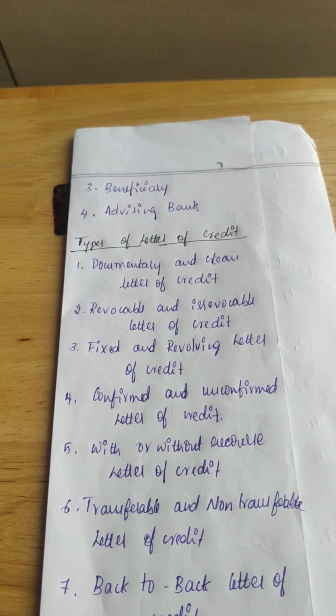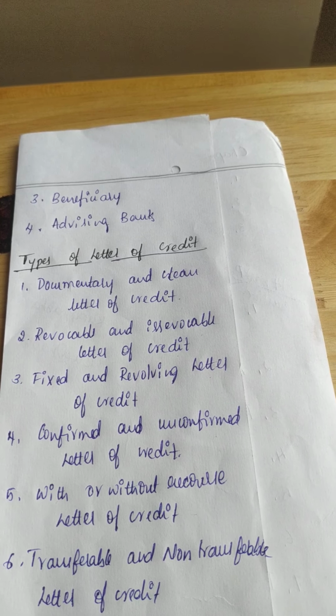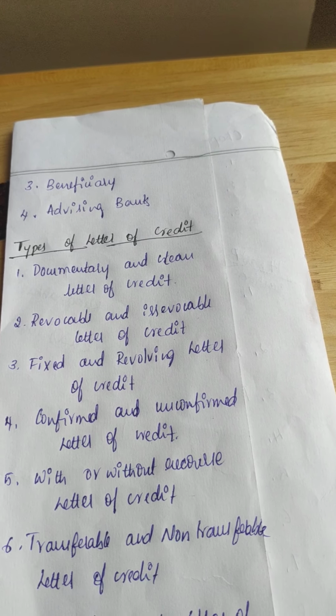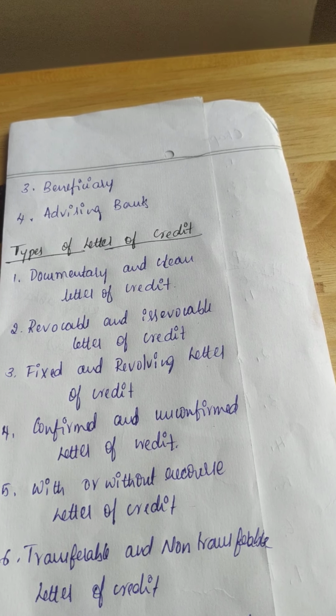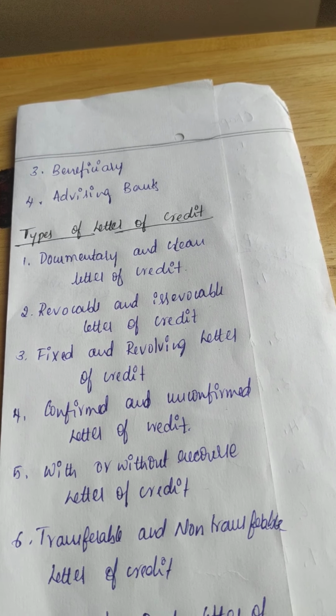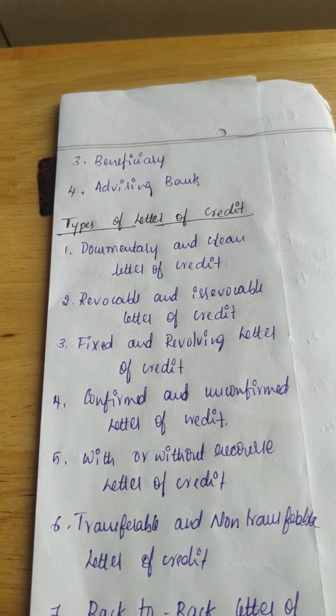Next one is revocable and irrevocable letter of credit. Revocable letter of credit is nothing but one where the issuing bank reserves the right to cancel and modify the credit at any time without giving any notice of cancellation to the beneficiary. That is called a revocable letter of credit.